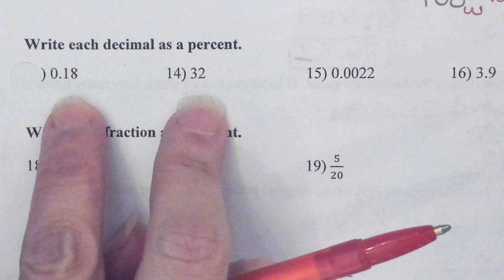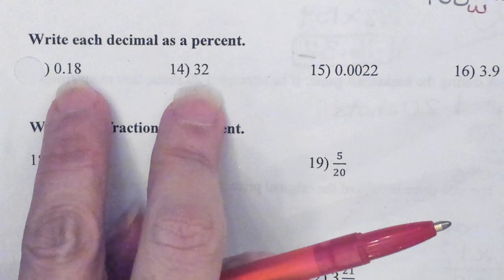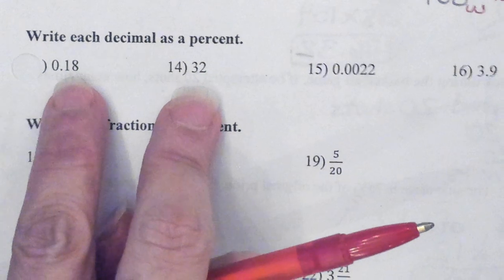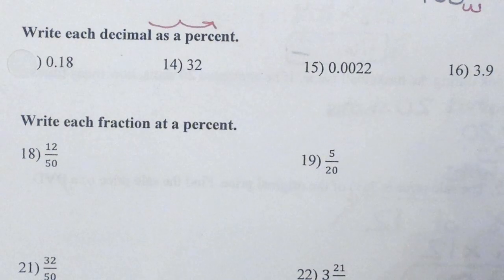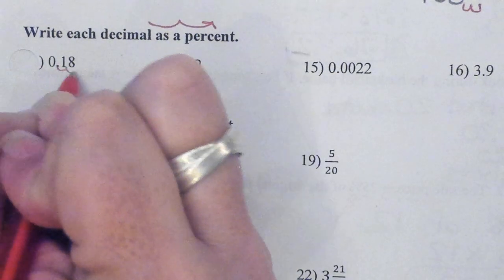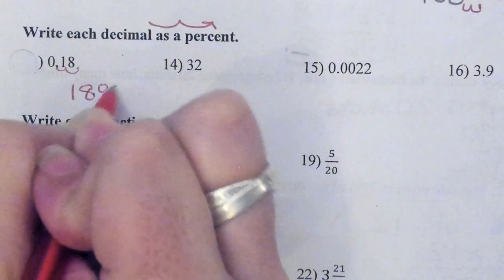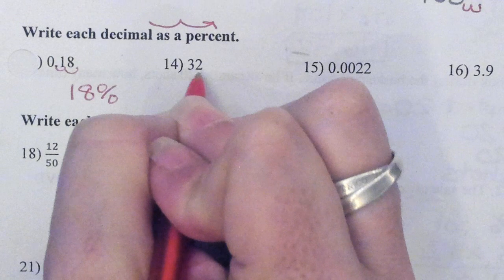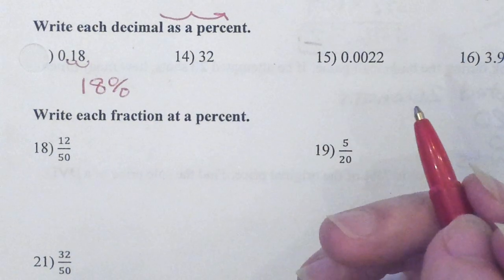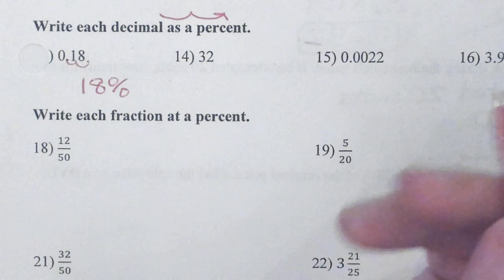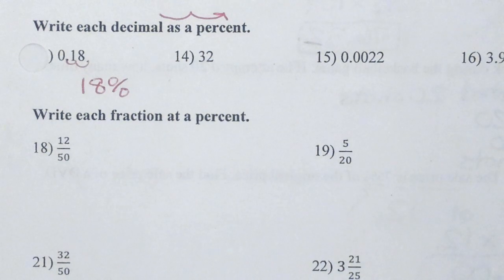Okay, going down to these. Decimal as a percent. Well, from decimal to percent in the alphabet goes that way. So, twice to the right. On 32, where is the decimal originally? Where does it start? On the back.